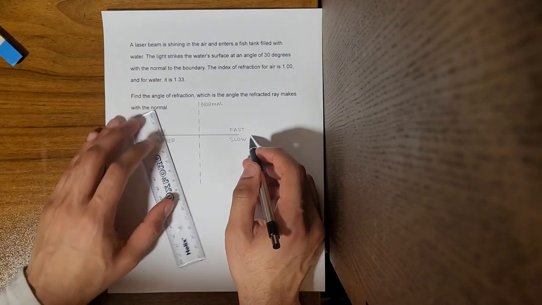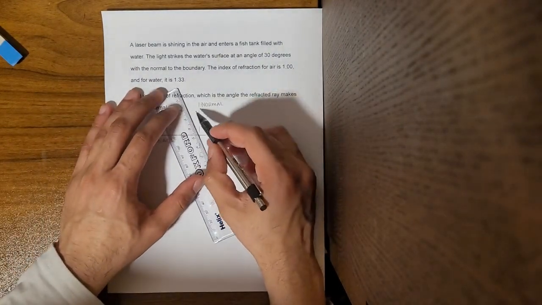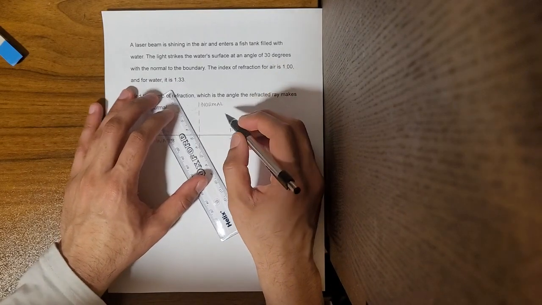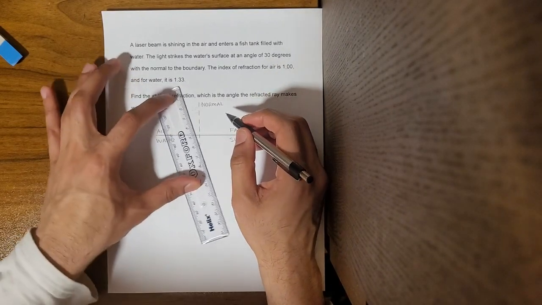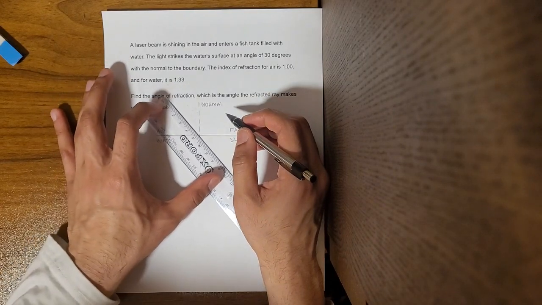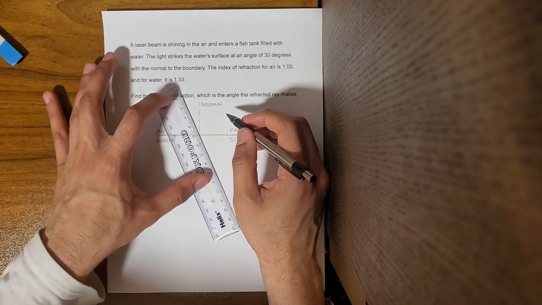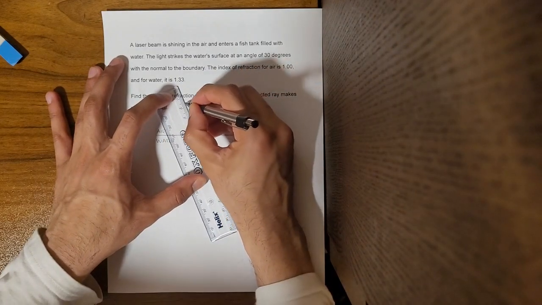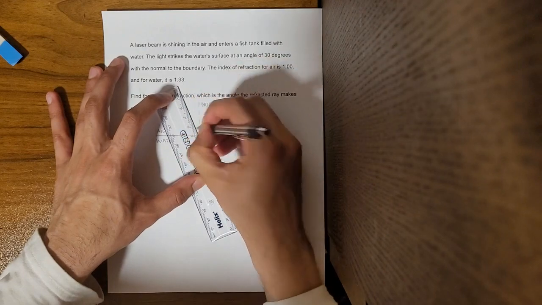Okay, now we're going to draw our incident ray. And we know the incident ray makes an angle of 30 degrees with the normal. So we don't need to use a protractor for these questions. They're just sketches. So I can still estimate, however. I can still estimate that this is 45 degrees, so that means this must be around 30 degrees. And that's acceptable. So let's draw our incident ray here.